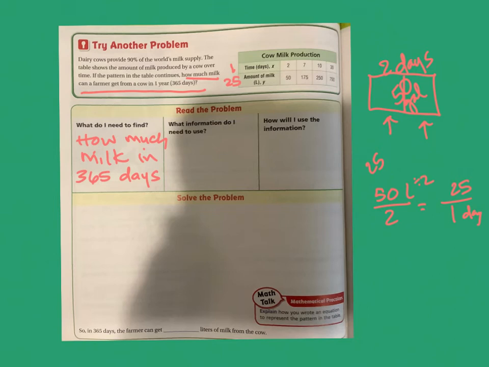So I'm going to use the information, the unit rate, that in 1 day, there's 25 liters of milk by the dairies. So how will I use the information? Well, I know that I want to find out how much milk in 365 days.